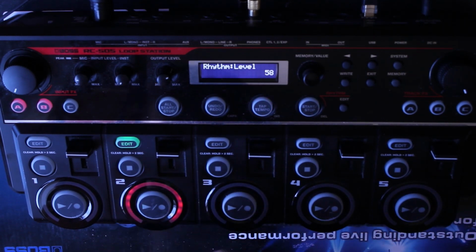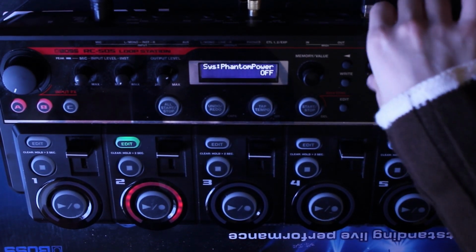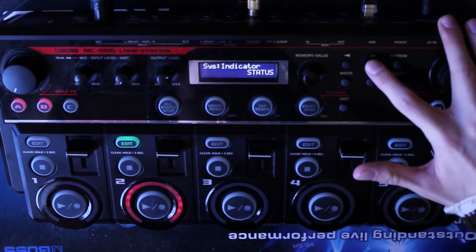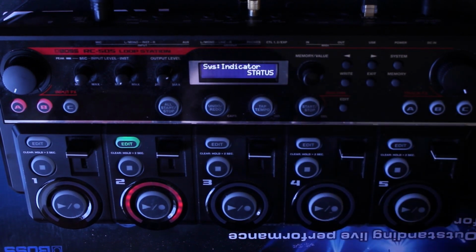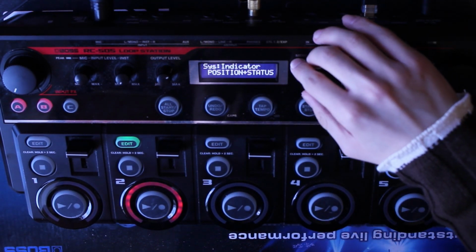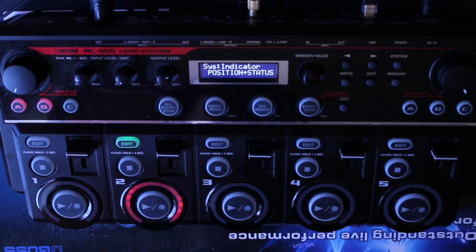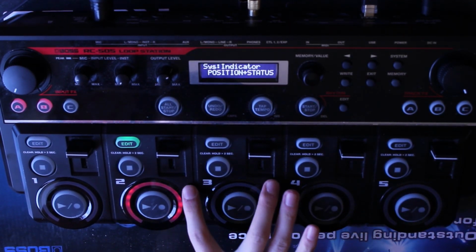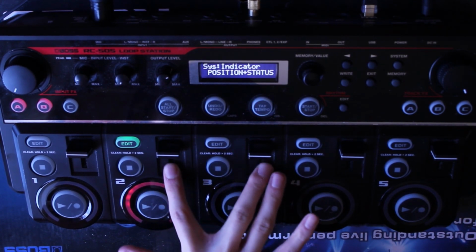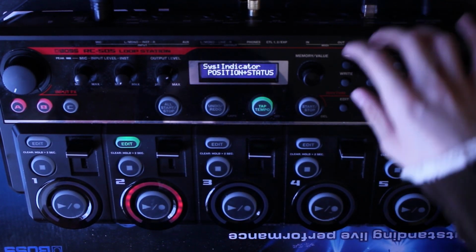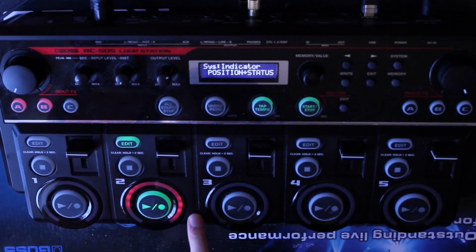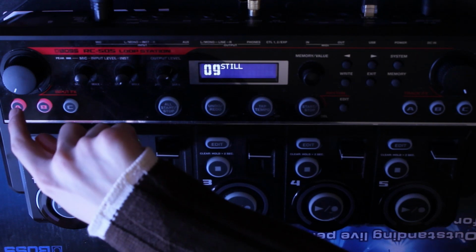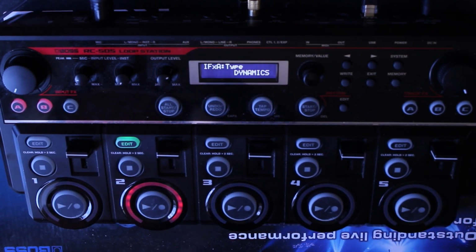And we are going into the system, and we put the indicator at position plus status, so that we can know when we can start the melody, to avoid problems of unsynchronized tracks. And now you will have this. Okay guys, and now let's start with the track.